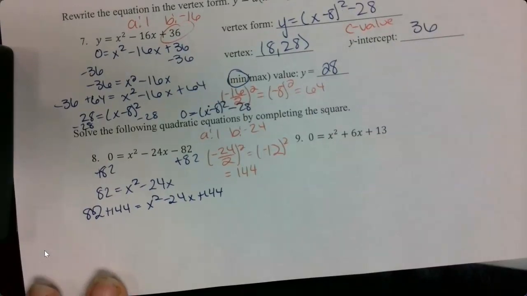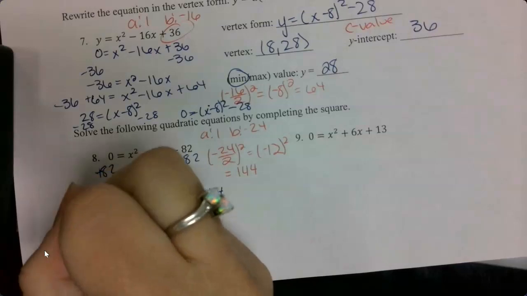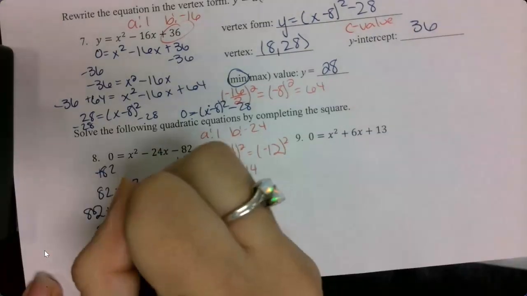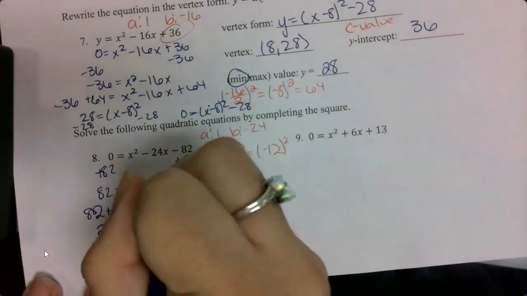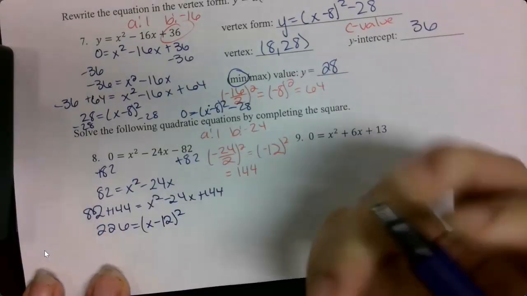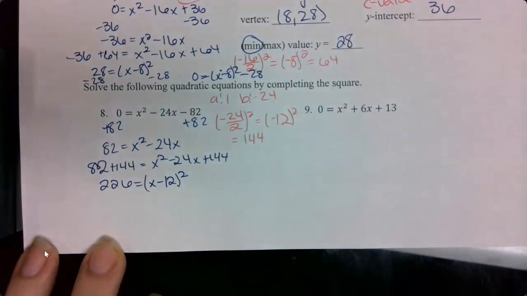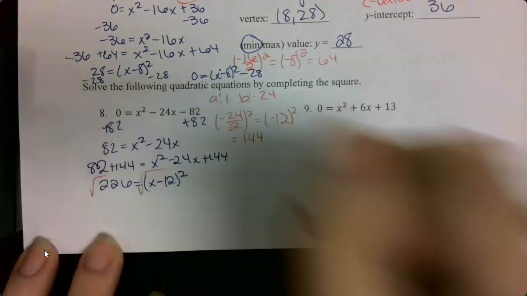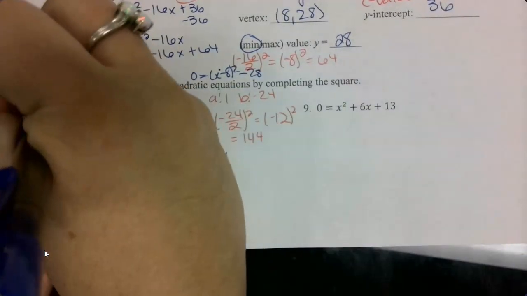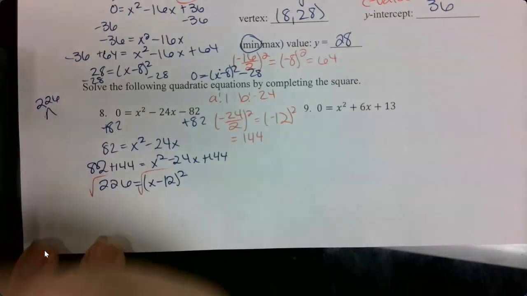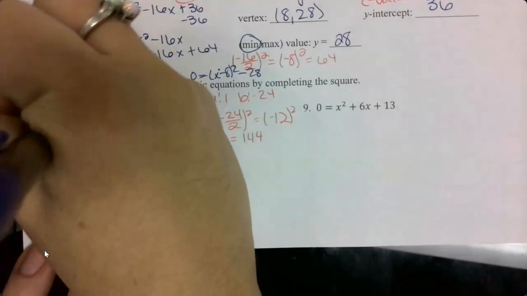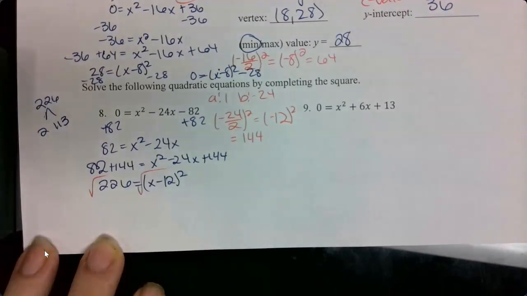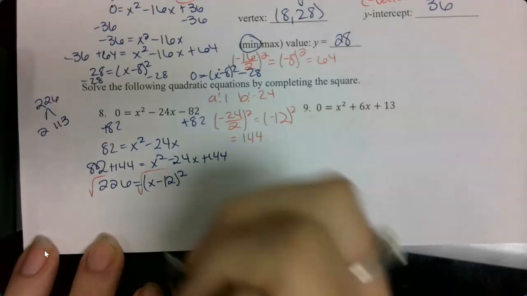This left side gets me 226. And the right side is going to factor to x minus 12 squared. And then I want to square root both sides. 226 is not a perfect square, so I'm going to factor tree this. That is 2 and 113, which I believe is prime.